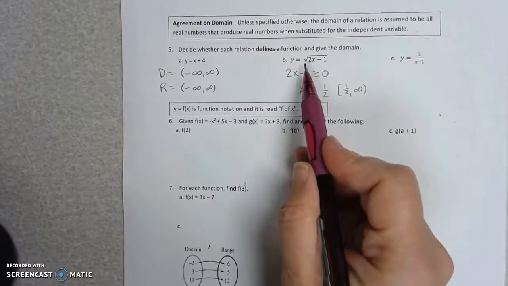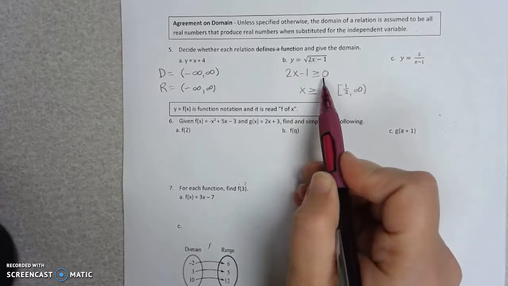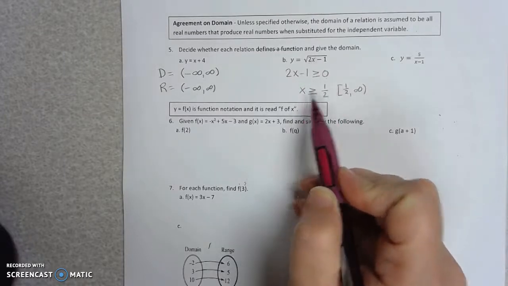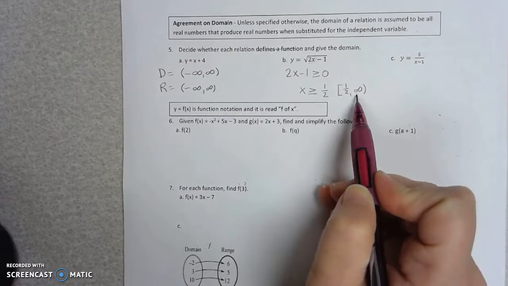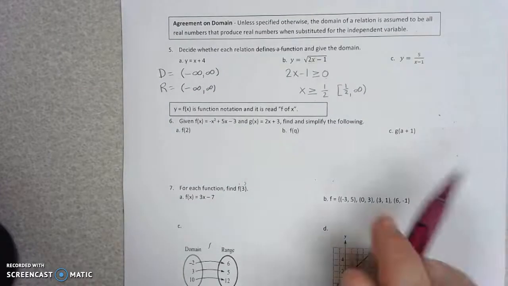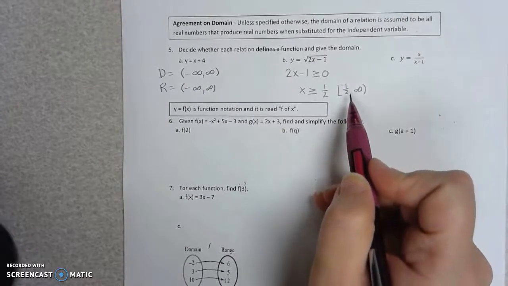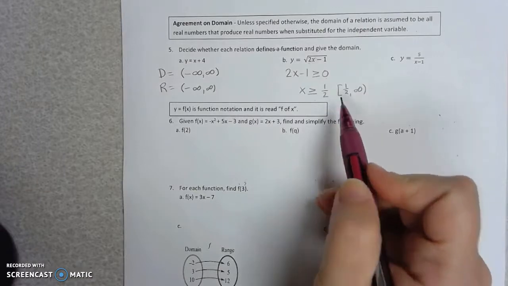Anytime you see this, even on the test, you're going to take what's under the radical sign, set it greater than or equal to 0, and solve for x. Then we'll write our answer in interval notation, showing all of the possible solutions. Let me rephrase that. Showing all of the values in the domain.